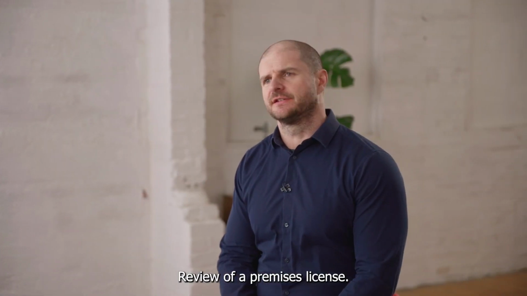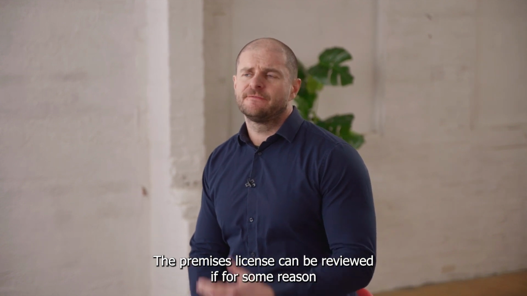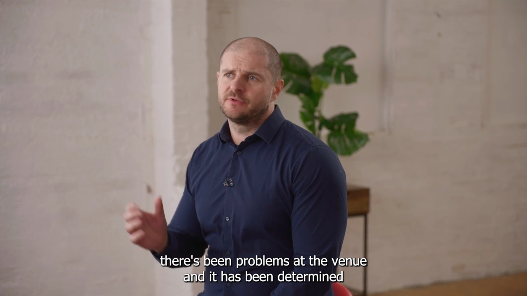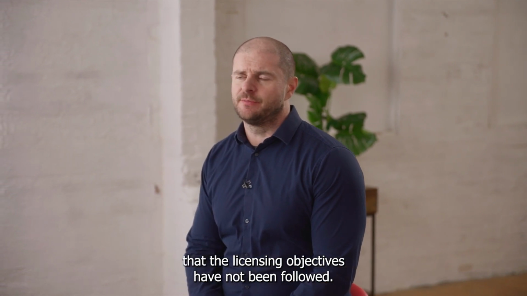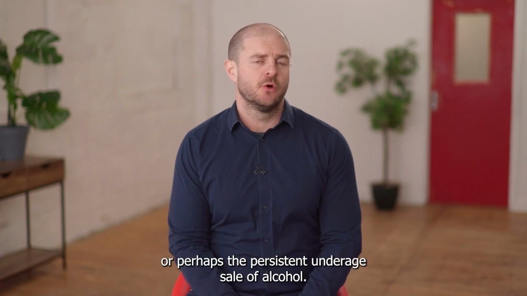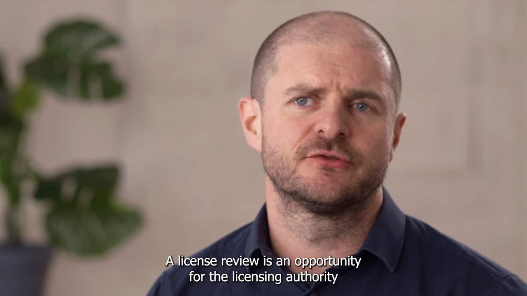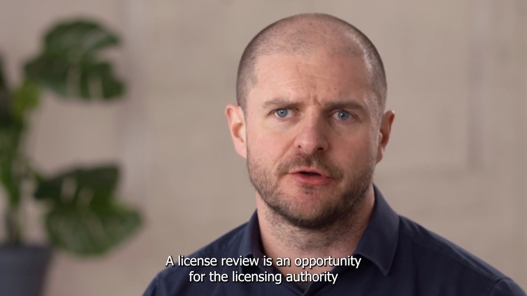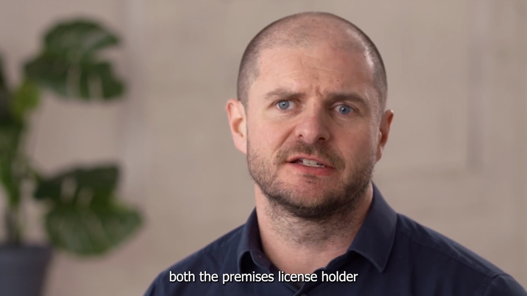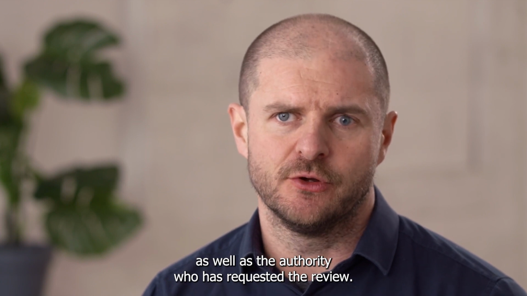Review of a premises license. A premises license can be reviewed if for some reason there's been problems at the venue and it has been determined that the licensing objectives have not been followed. This could be because of a noise nuisance or perhaps the persistent underage sale of alcohol. A license review is an opportunity for the licensing authority to hear from both sides, both the premises license holder as well as the authority who has requested the review.